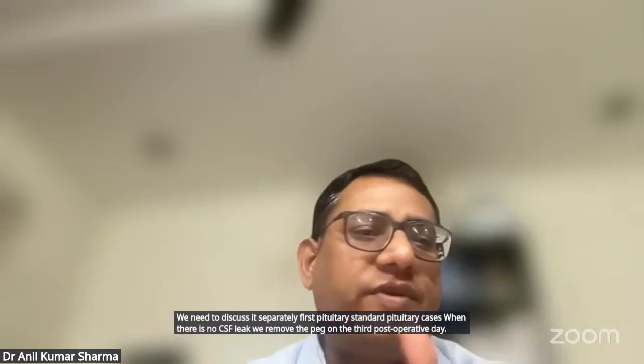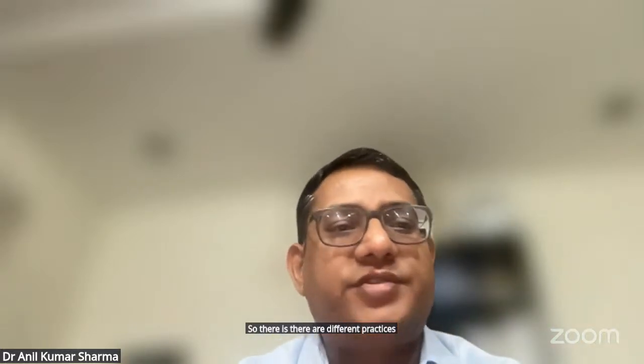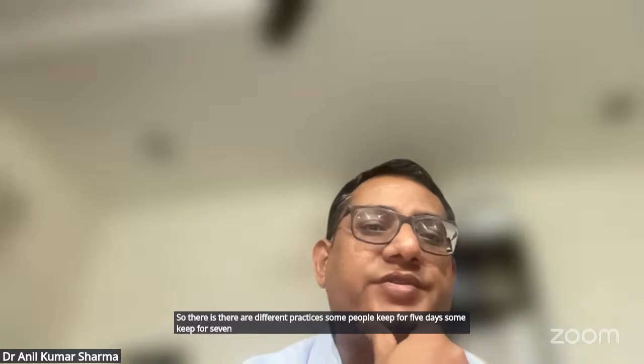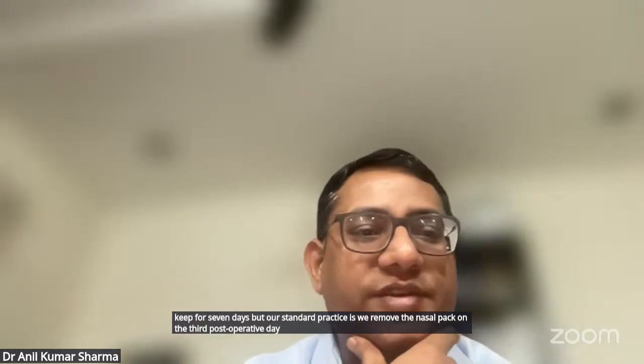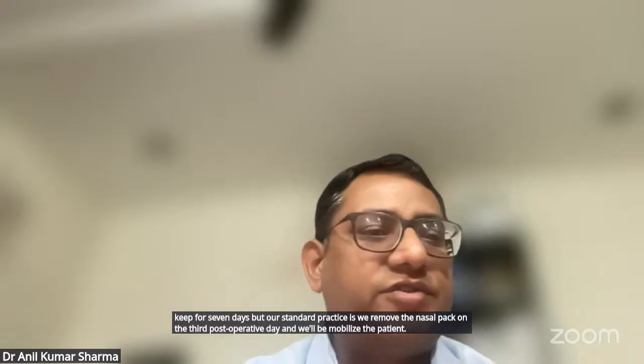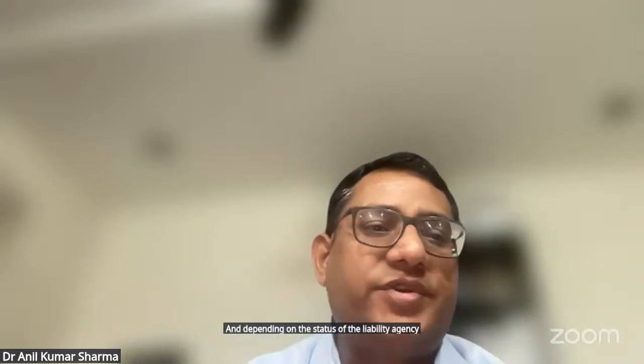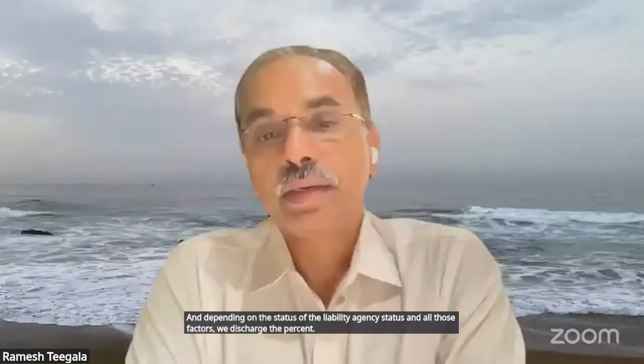So there are different practices. Some people keep it for 5 days, some keep it for 7 days. But our standard practice is we remove the nasal pack on the third post-operative day and we mobilize the patient, and depending on the status of the diabetes insipidus and all those factors, we discharge the patient.